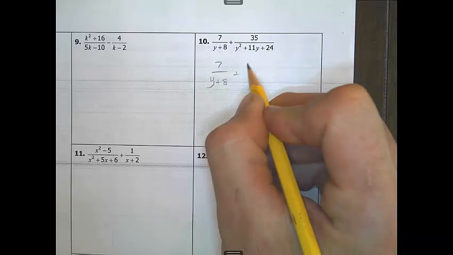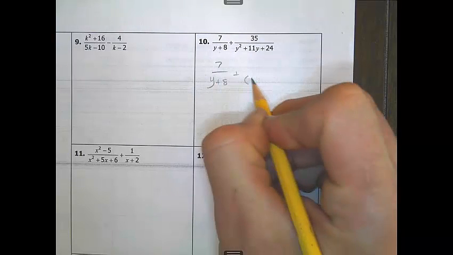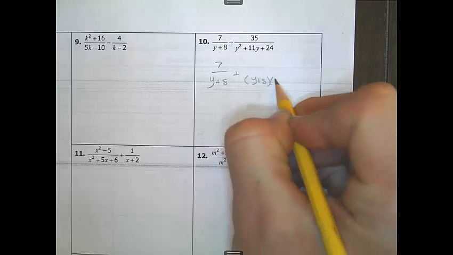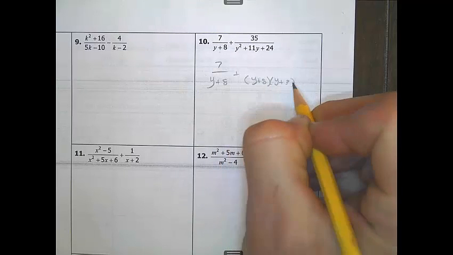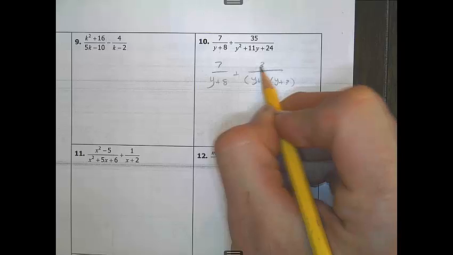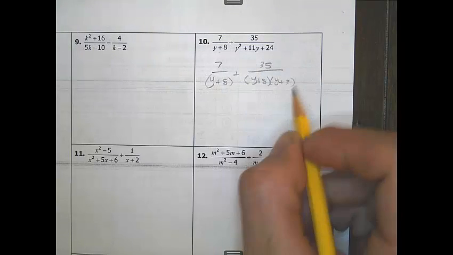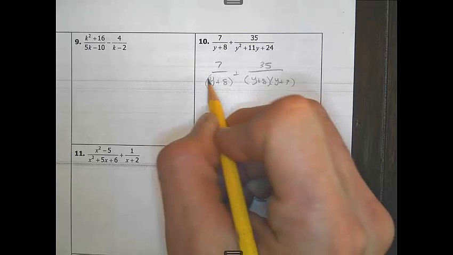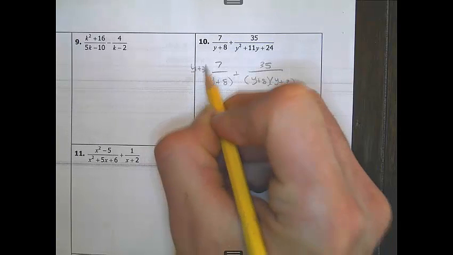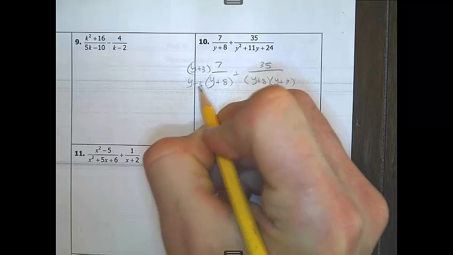It's going to have a factor of y plus 8 most likely. And sure enough, y plus 3 would be the other factor. So it's pretty easy to factor those using what we learned about factoring from the previous units. Okay, so I need to multiply the top and the bottom of this one by y plus 3 then. And that gives me that common denominator that we're looking for.